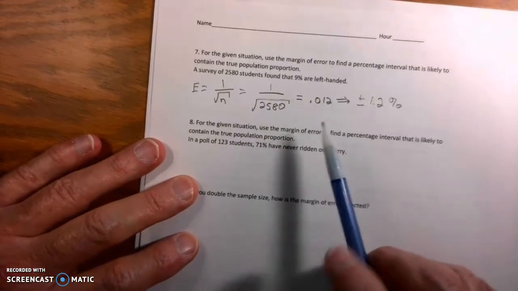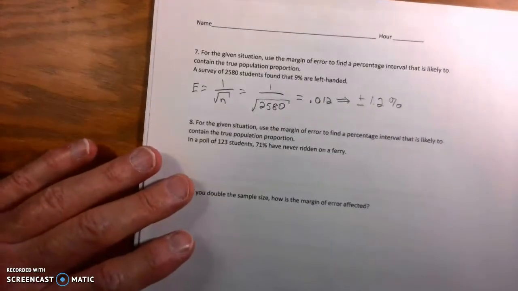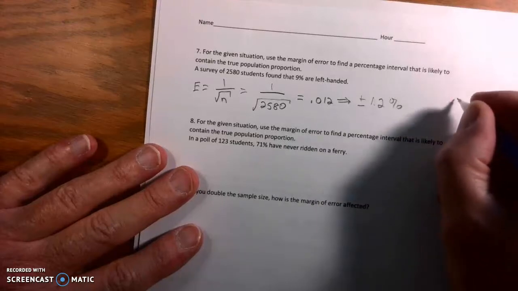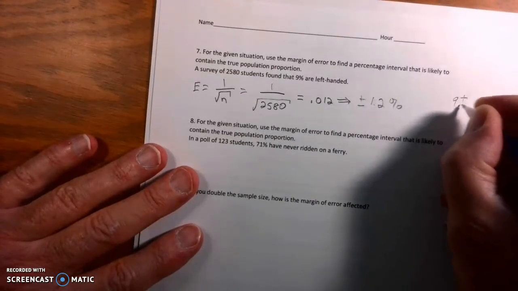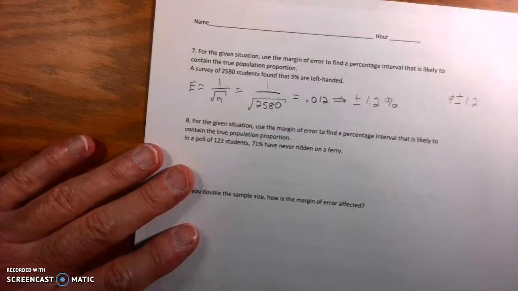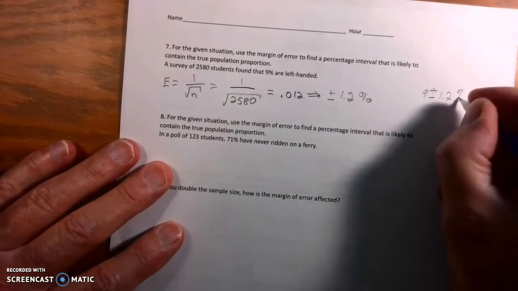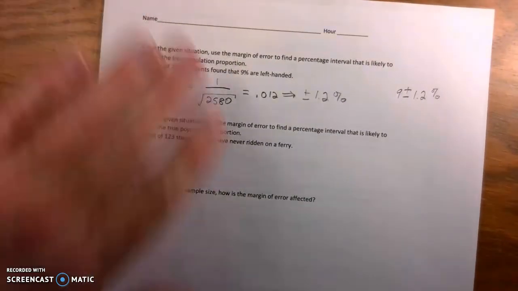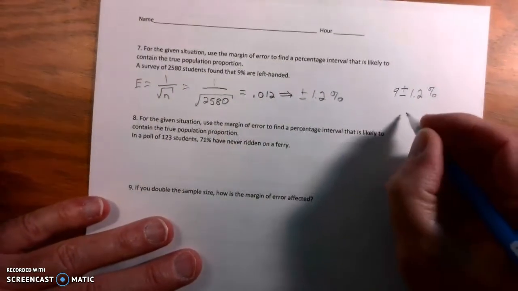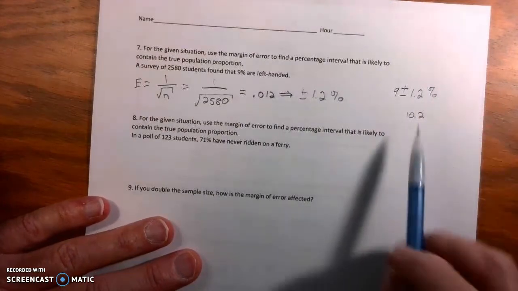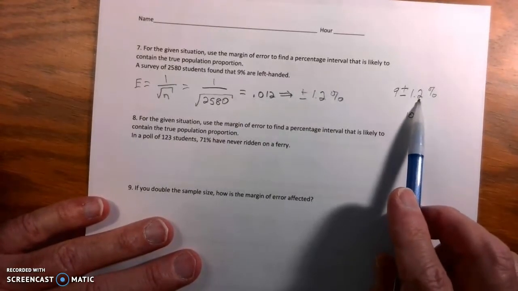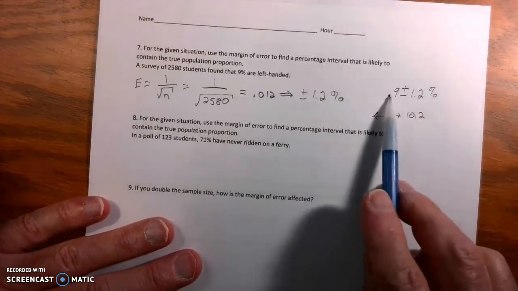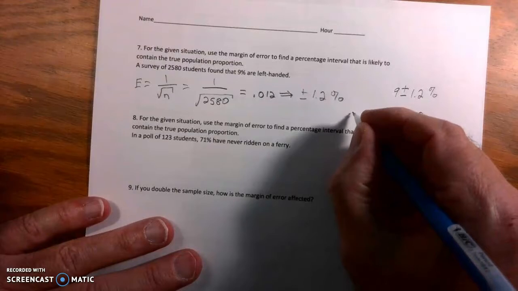All right, we got 0.012, that's plus or minus 1.2%. They're telling us 9% are left-handed. So what they're saying is 9% plus or minus 1.2%. So roughly, what percent of people are left-handed? Well, it could be as much as 10.2%, because I'm going to take 9 and add 1.2. And I'm going to take 9 and subtract 1.2. So I get 7.8.